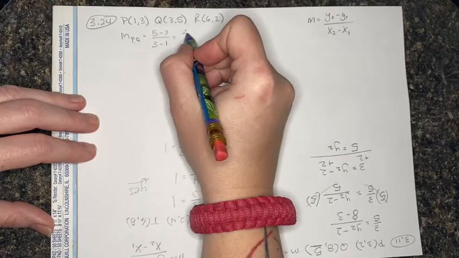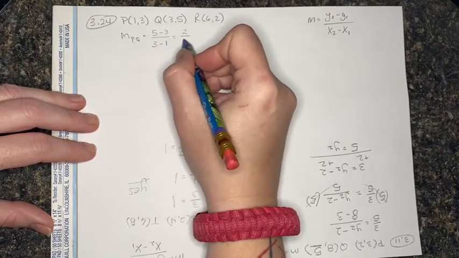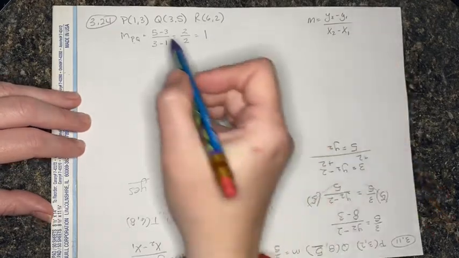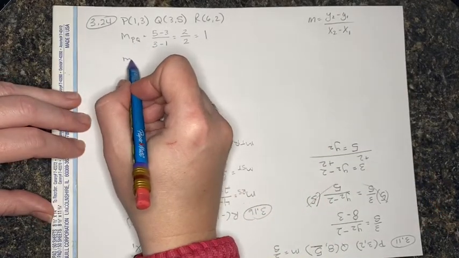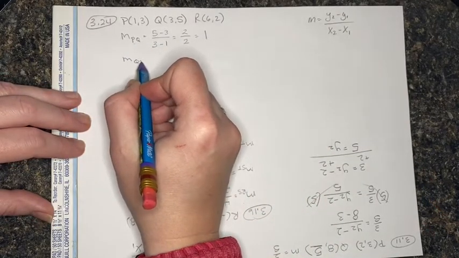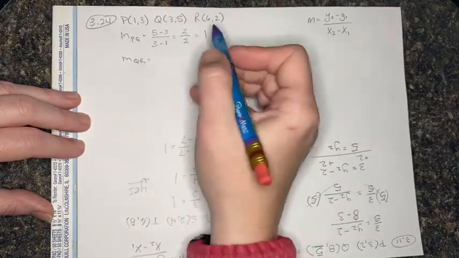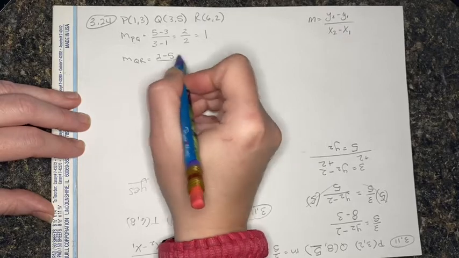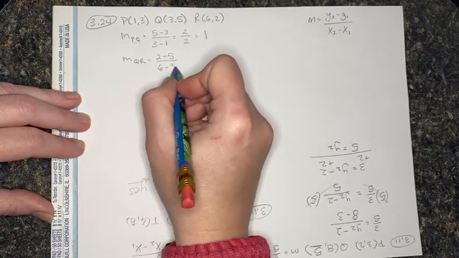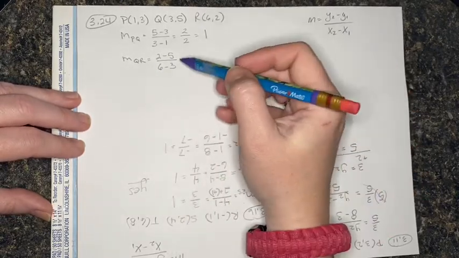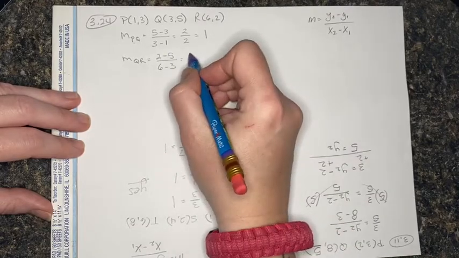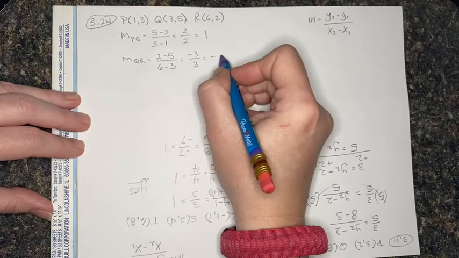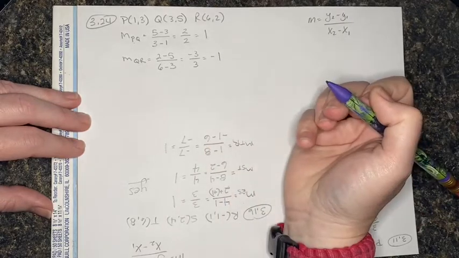5 minus 3 is 2. 3 minus 1 is 2. Therefore, our slope here is 1. Okay? The next one they list here is they want you to find the slope of QR. All right, well, that tells us that we need to put 2 minus 5 over 6 minus 3. Okay? 2 minus 5 is -3. 6 minus 3 is 3. Therefore, this slope is a -1.